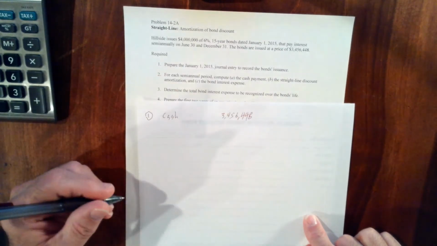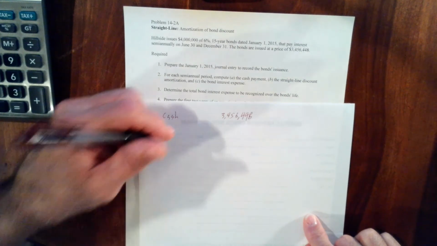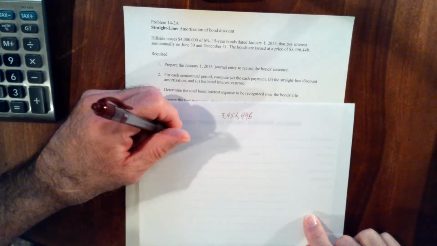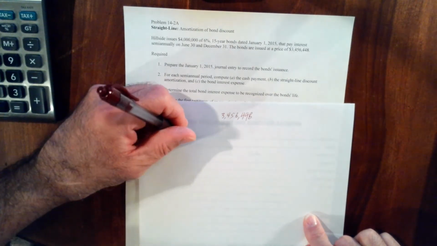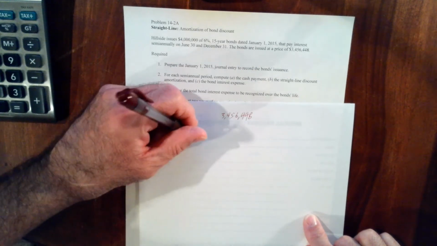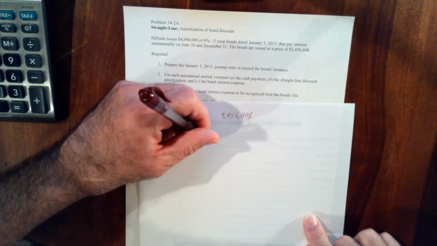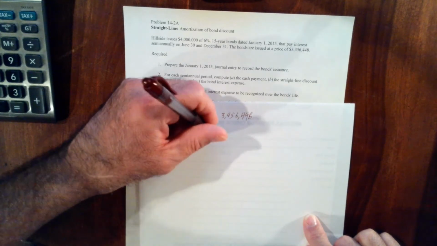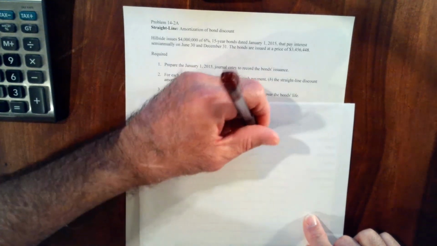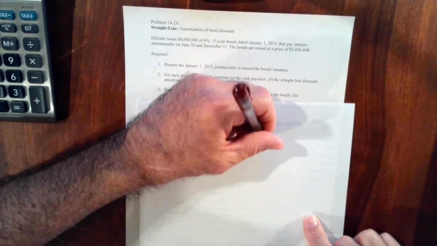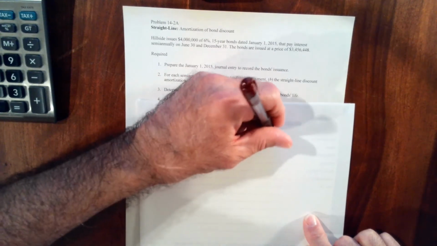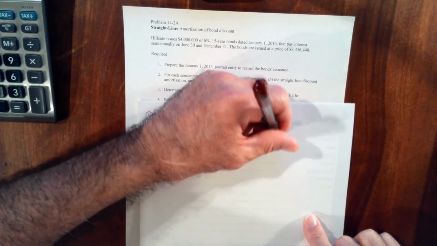I'm going to do a credit to bonds payable, and it's going to have to be for the face value amount, because I have to put it on the books as a payable at face value. There's no ifs, ands, or buts about that.